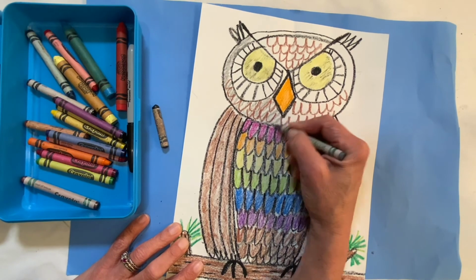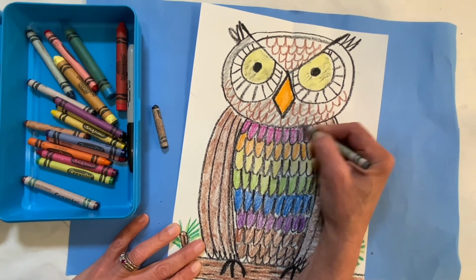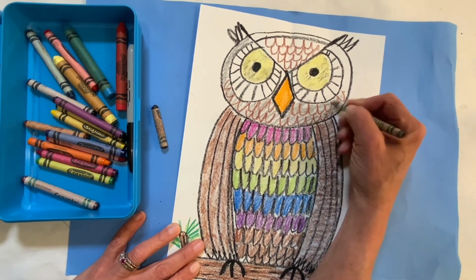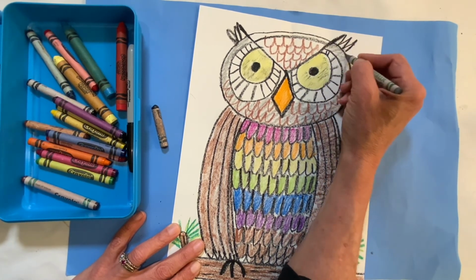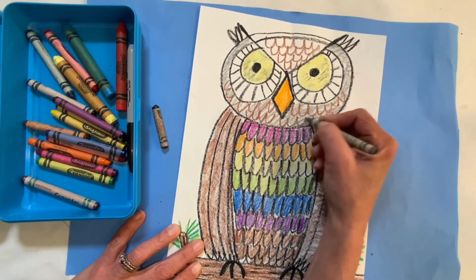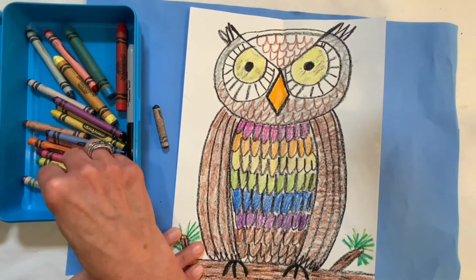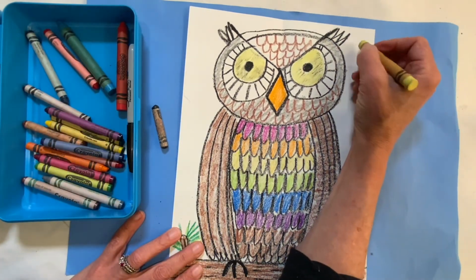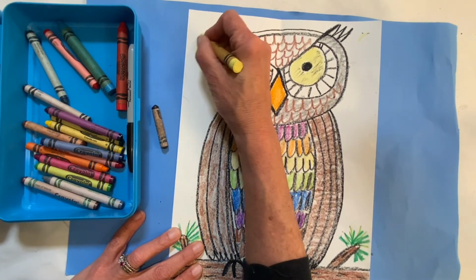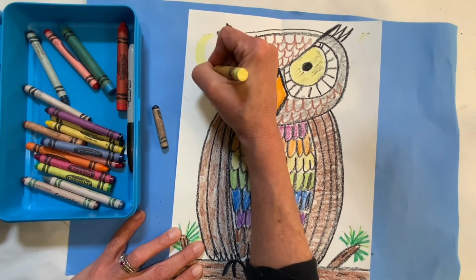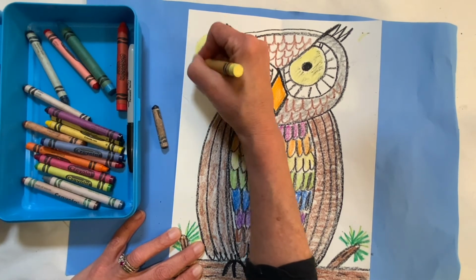I wonder if this is a screech owl or a barn owl. Those are two types that we heard today on our video. Great. Don't forget to add your moon. I'm going to do a crescent shape. I'm going to do it over here. Remember, a crescent shape is a curve and a curve like this.